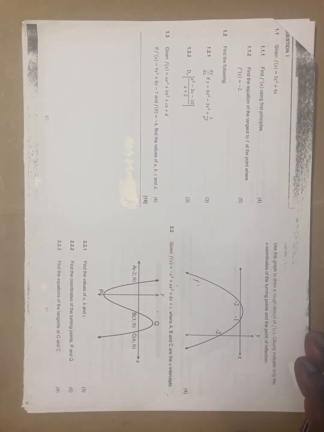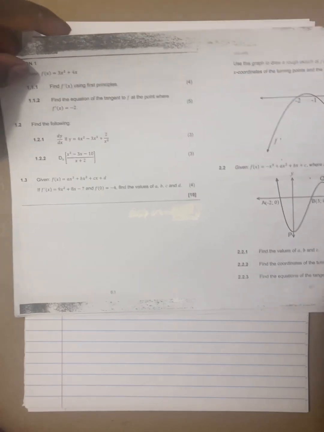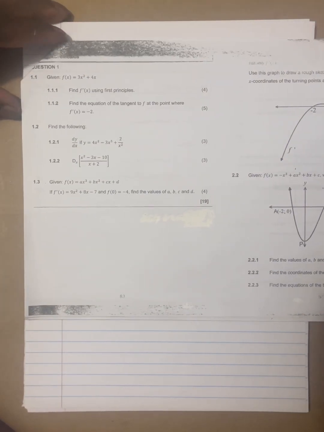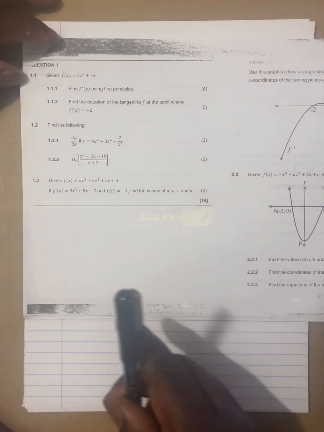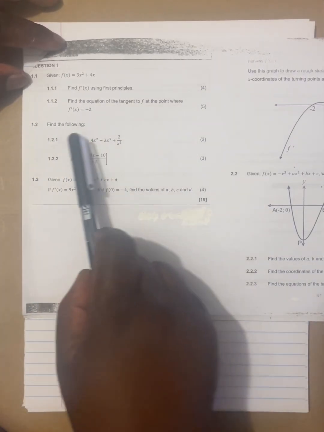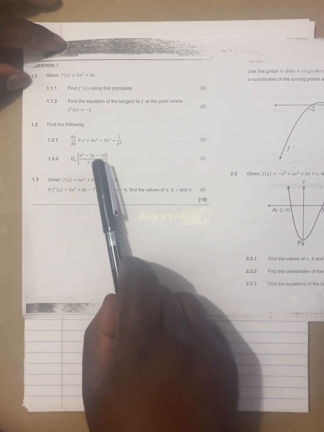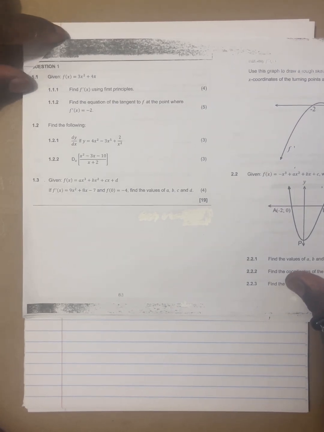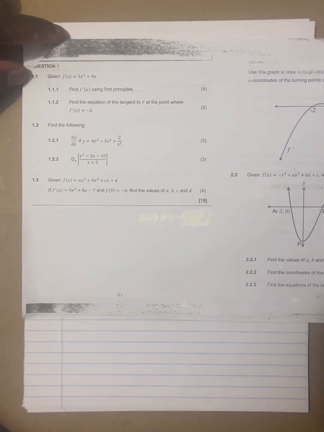I'm still looking at past exam papers and just one more question on rules of differentiation and first principles, and then I'll be moving to university stuff like I promised in the previous video. So here I have question one: first principles, and then equation of a tangent, and we are going to look at rules of differentiation and a bit of application there, 19 marks. So this should be quite short, perhaps around 21 minutes. All right, so let's go straight into it then.